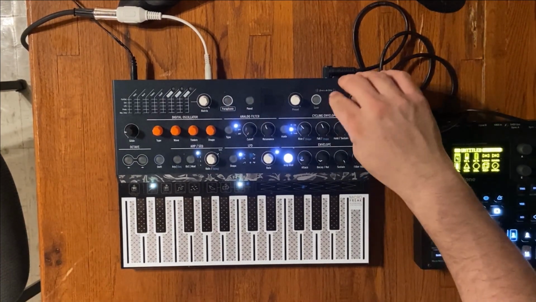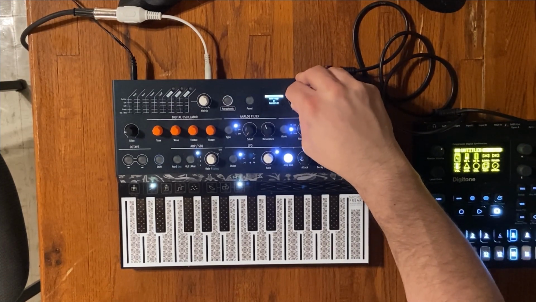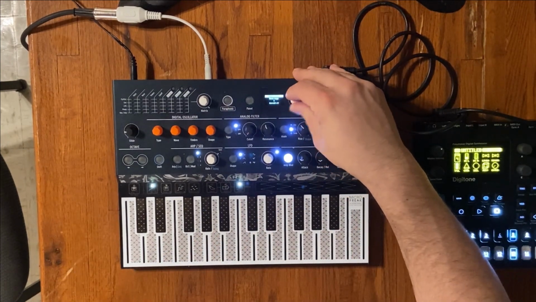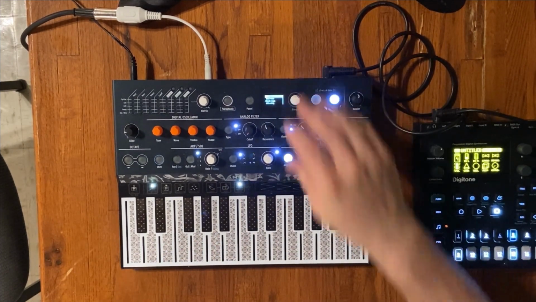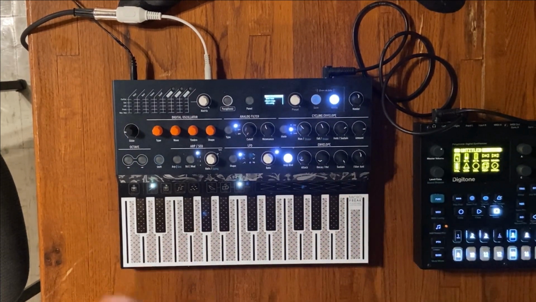So the first thing I want to do is go into Utilities, Preset. I'm going to change the bend range. Right now, it's a whole octave. I'm going to change it to 2 semitones, which for me is a little easier to use in a musical fashion.